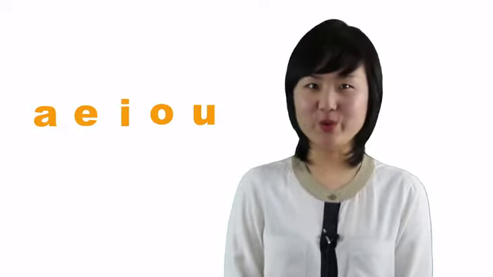Today we're going to learn Korean vowels. Do you know how many vowels are in the English alphabet? I'm sure you got that correct. There are 5 vowels in the English alphabet. They are A, E, I, O, and U.